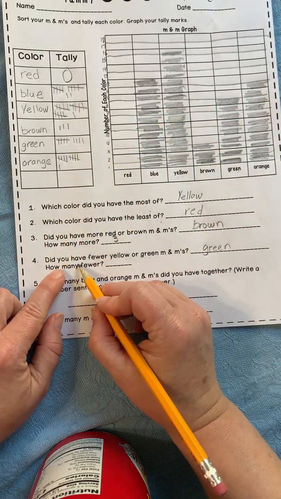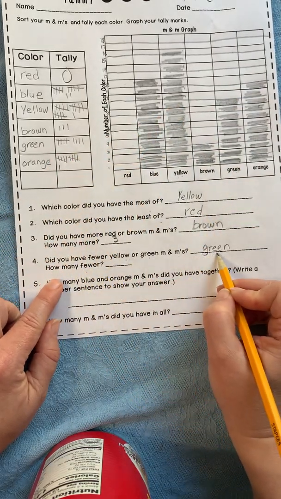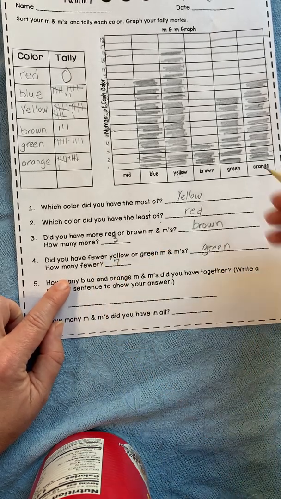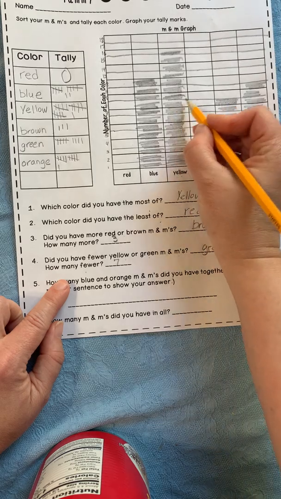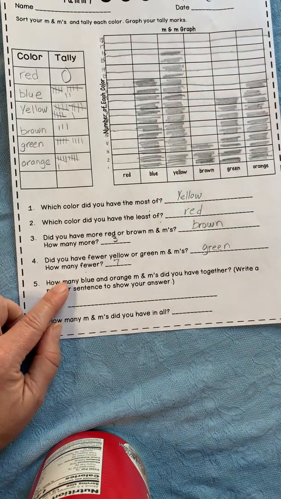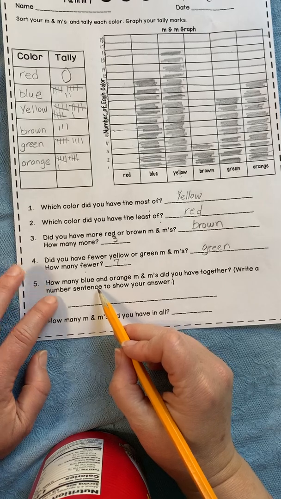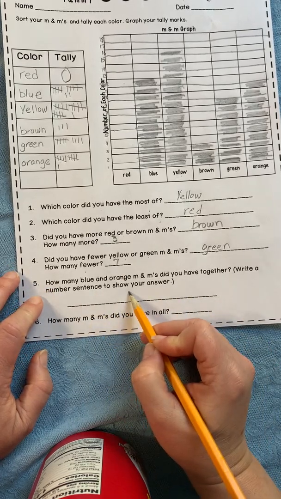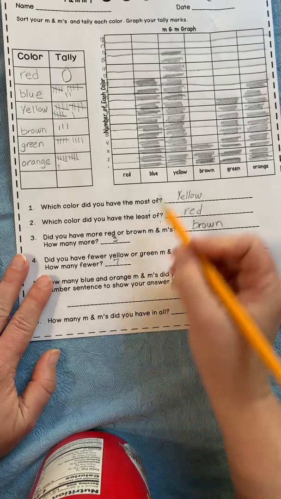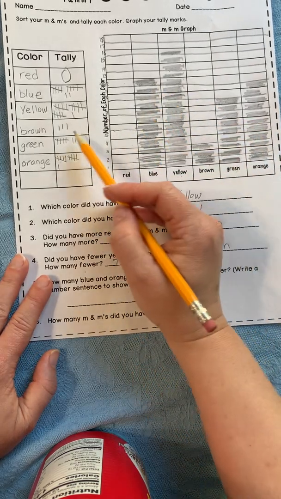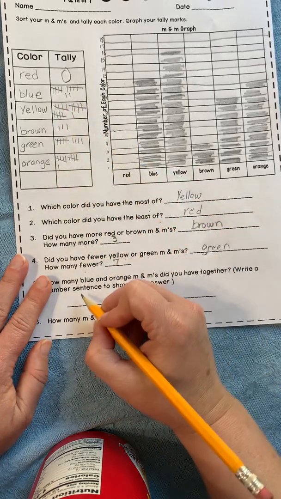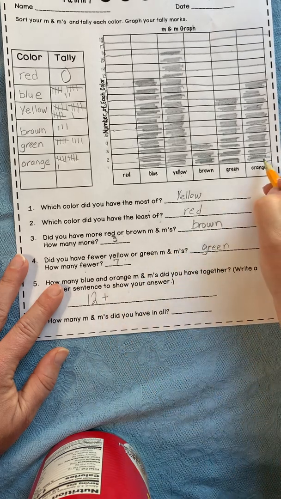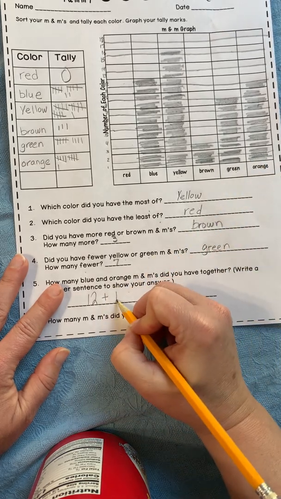So did you have fewer yellow or green M&Ms? We had fewer green. How many fewer? 7. Because green had 9, but it needed 7 more to get up to yellow. How many blue and orange M&Ms did you have all together? Write a number sentence. So I need to add blue plus orange. So we know that blue had, let's check it out, 12. Plus orange was 11.